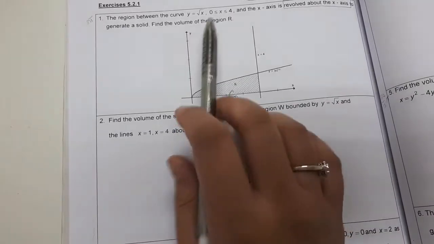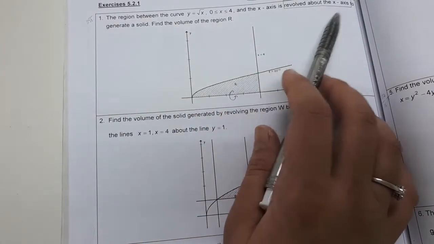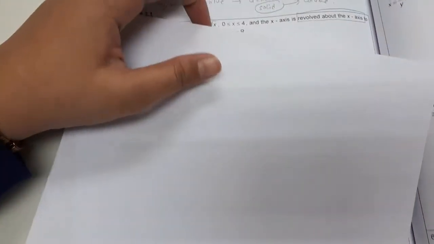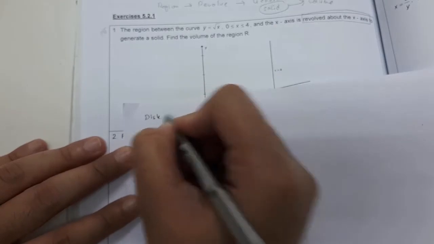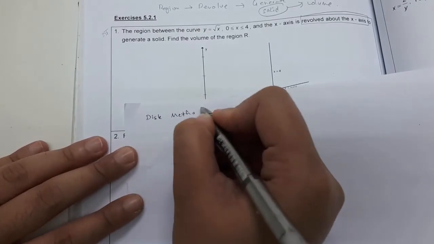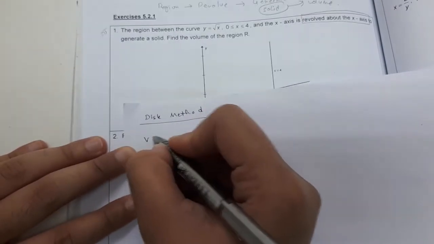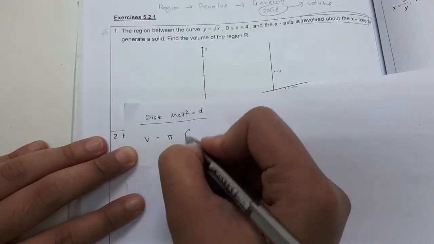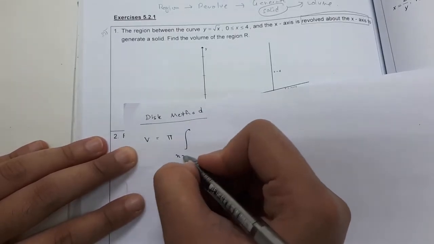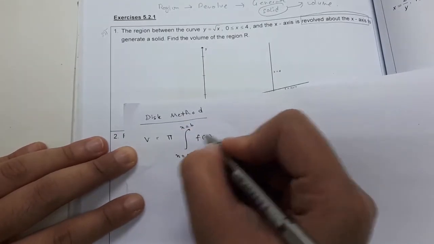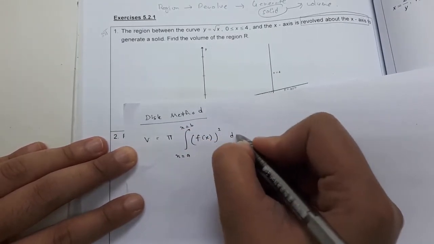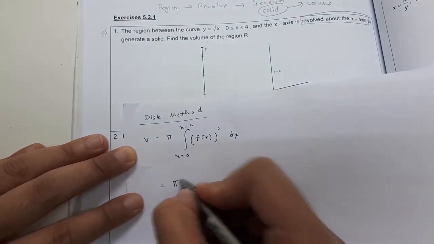Okay, because revolution is about the x-axis, our formula to calculate volume by using this method is V equals pi integration from x equals a to x equals b of f(x) squared dx.